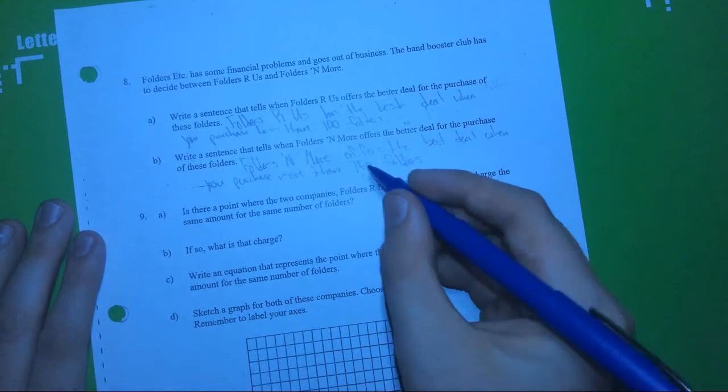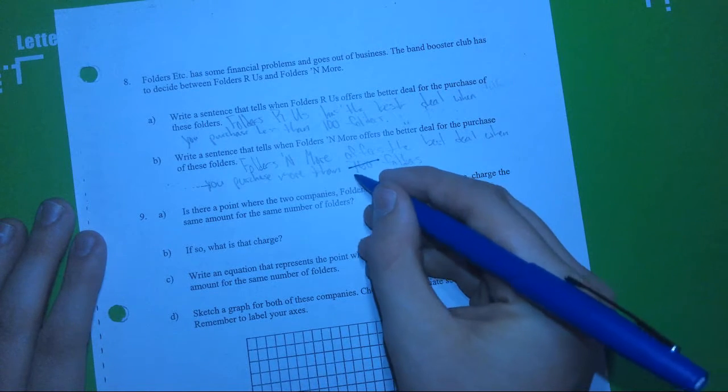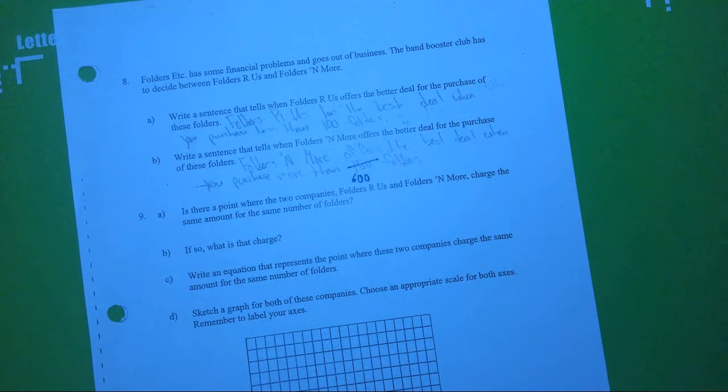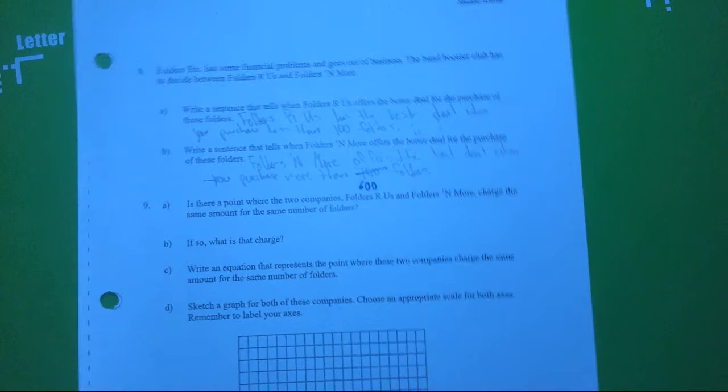Okay, Josh forgot to take into account that Folders etc. and Folders and More are the same cost at 600, so you have to buy more than 600. If you're going to get 601 folders, you want Folders and More. If you're going to get 599, you want Folders etc. Does anyone have any questions for Josh besides me? Apparently, I'm going to question all the Joshes to death today. Okay, Emma is number 9.